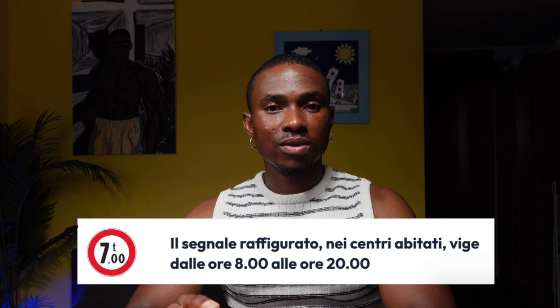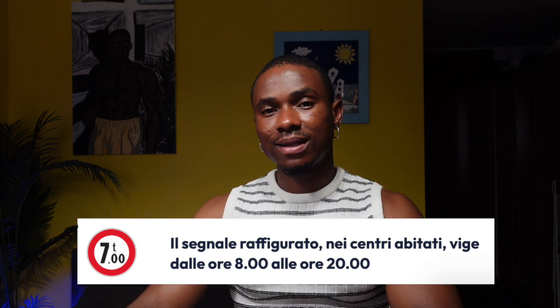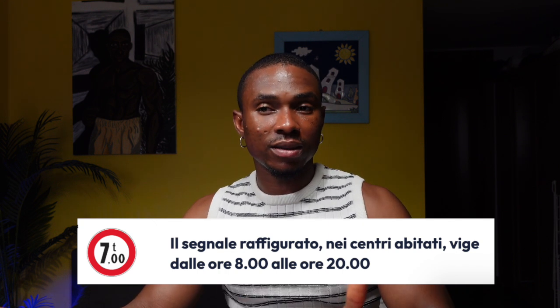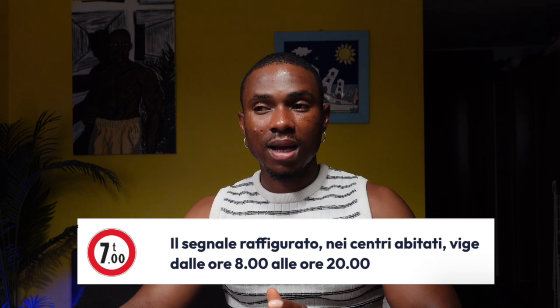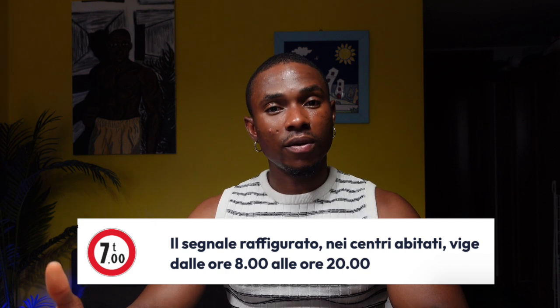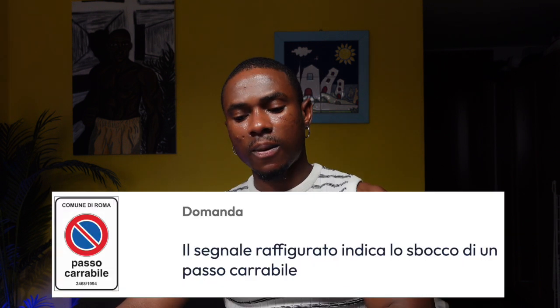This is a sign that tells you that vehicles carrying a load higher than 7 tons cannot pass that part of the road. So let's say you are driving a truck and you are traveling from Germany to France or from France to Italy, and all of a sudden you come across this sign on one part of the road. It's letting you know that road prohibits the transit of vehicles carrying a load higher than 7 tons.